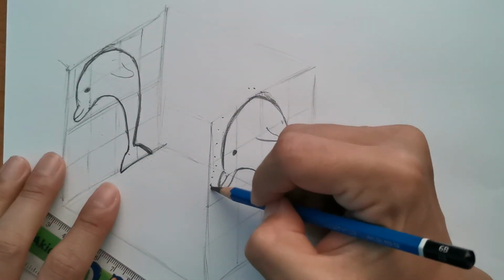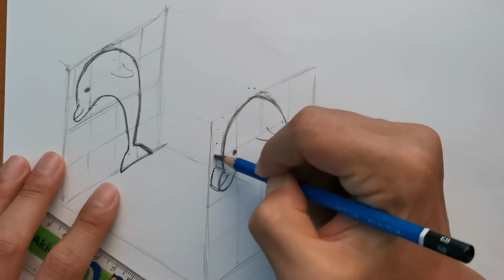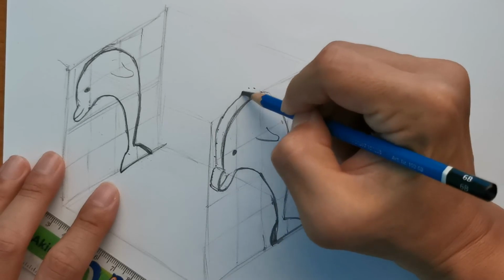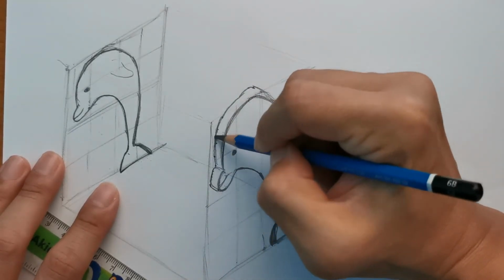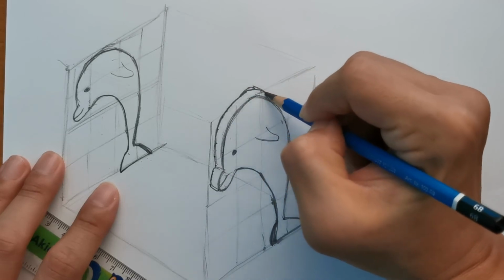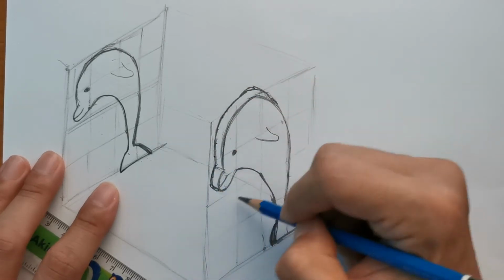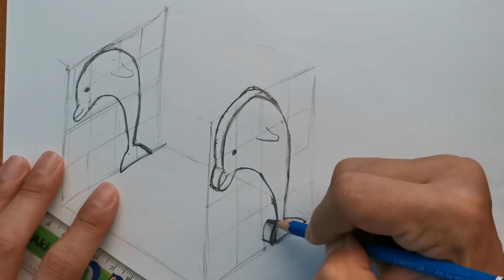Now, if you have done this enough times, you should know that the thing should look something like that. Then same thing for this. This thing should be like that.